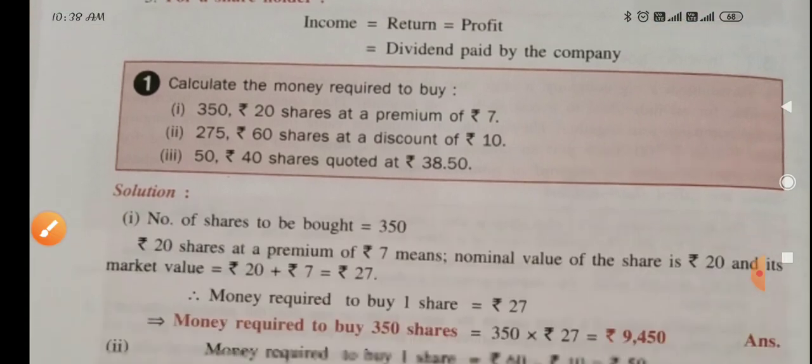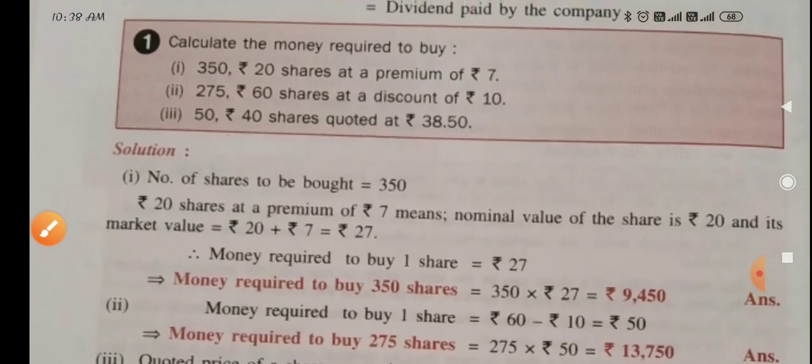Now some examples are coming. With the help of examples, this topic will be quite clear. So you need to understand these examples carefully. Slowly I will take these examples. First example, calculate the money required to buy 350.